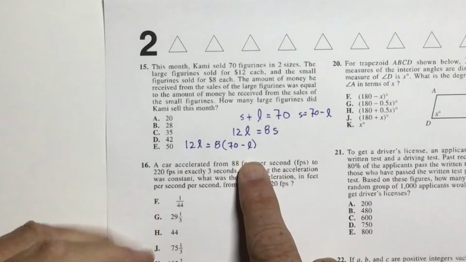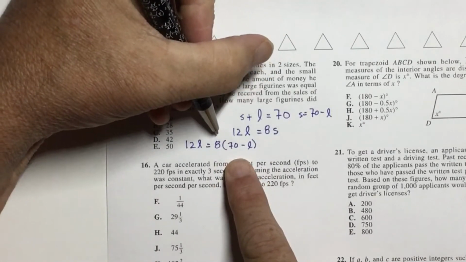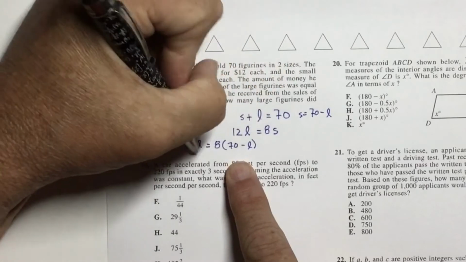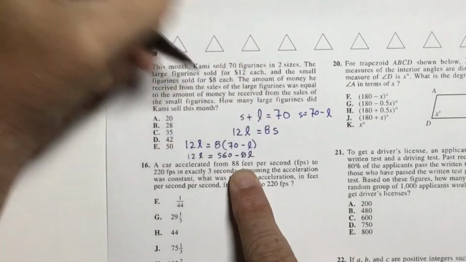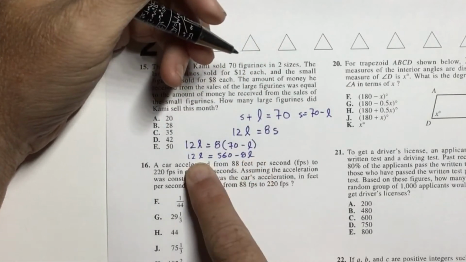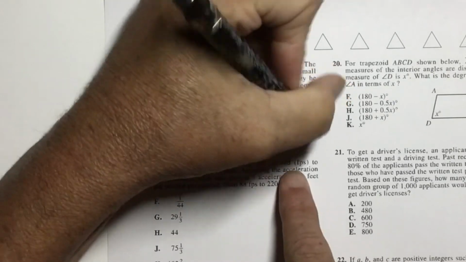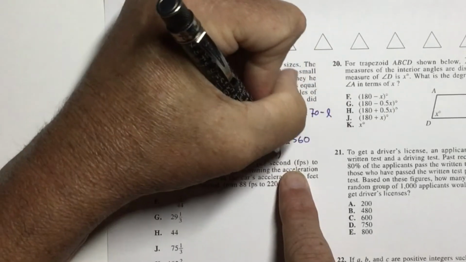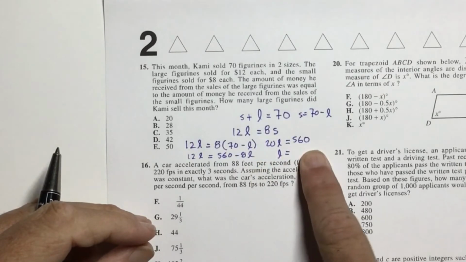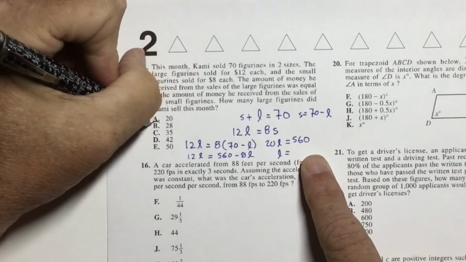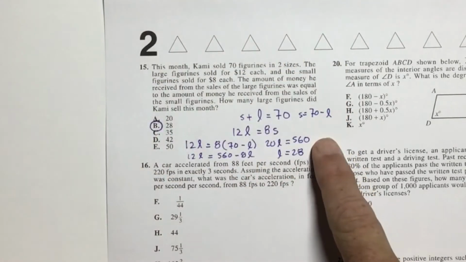That leaves me with just L. So if I solve this, I'll know what L equals, which is what they're asking. So 8 times 70 is 560. So I have 12L equals 560 minus 8L. If I bring my 8L over there, it's a negative there, it becomes a positive. I now know that 20L equals 560. So L equals 560 divided by 20, which will be 28. So 28 large figurines.